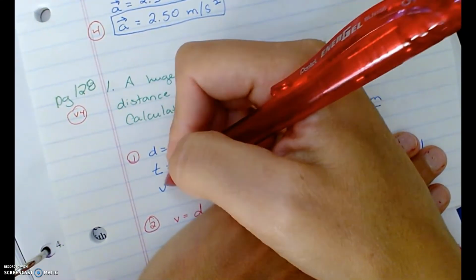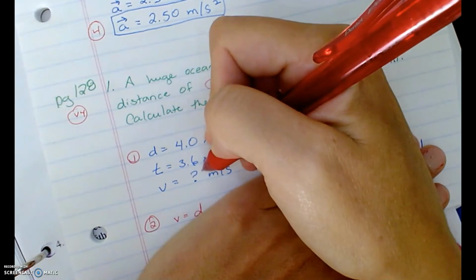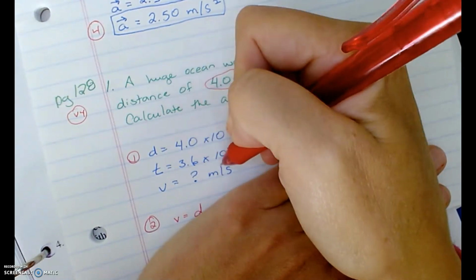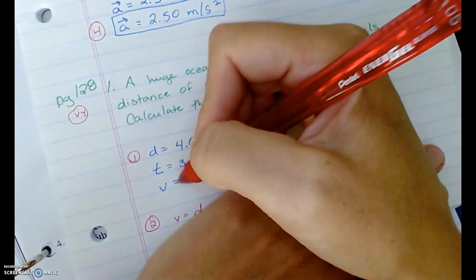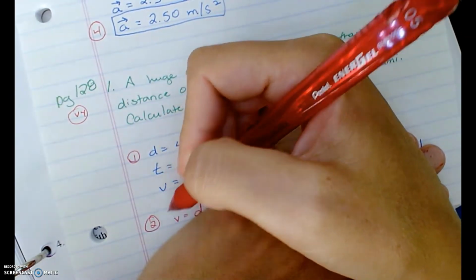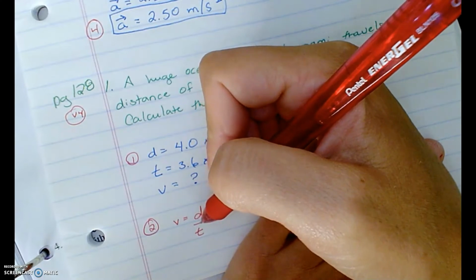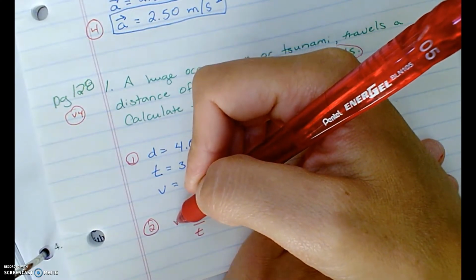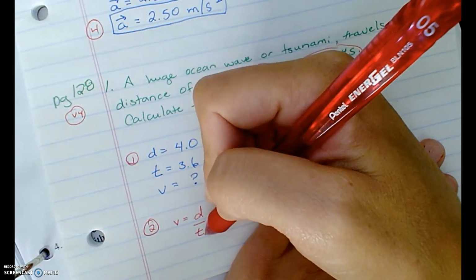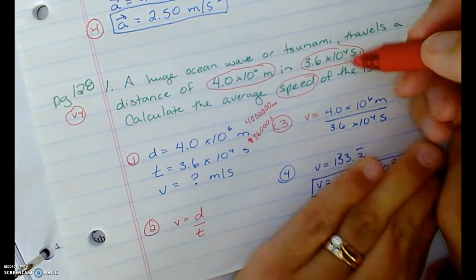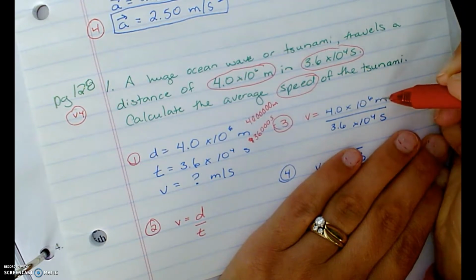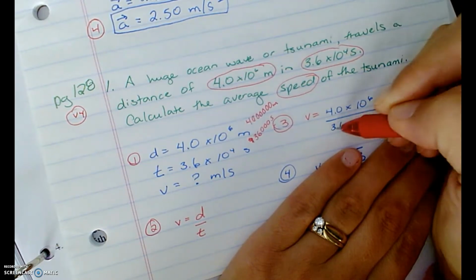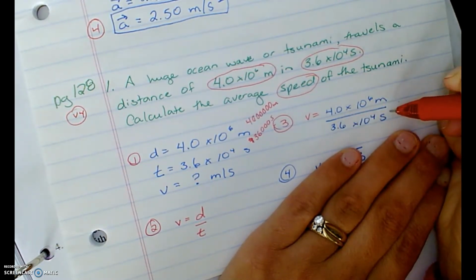Our speed is what we're trying to find out, and that's going to be measured in meters per second. So our first step was to list our variables. Second step is to put the formula. Speed is distance divided by time. Let's put in our numbers: 4.0 times 10 to the 6 meters divided by 3.6 times 10 to the 4 seconds.